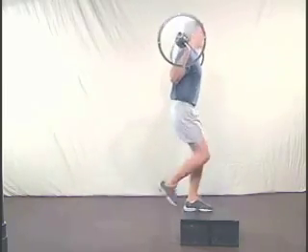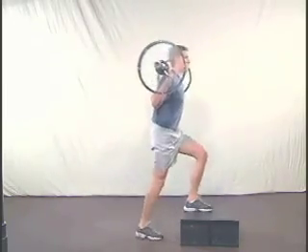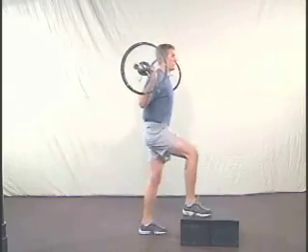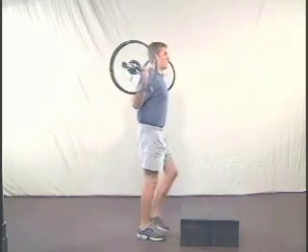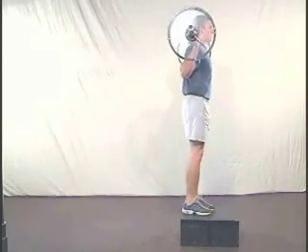The trailing leg should be approximately as far behind the platform as the platform is high. In other words, if the athlete is stepping up on an 8-inch box, he or she should have his trailing leg 8 inches behind that box.